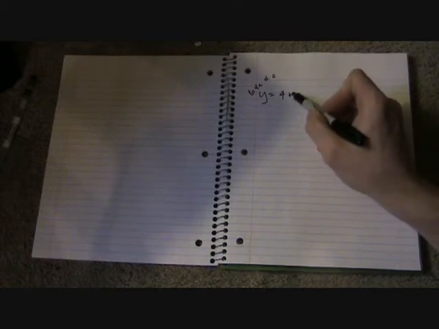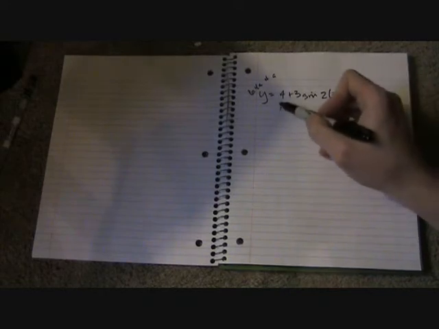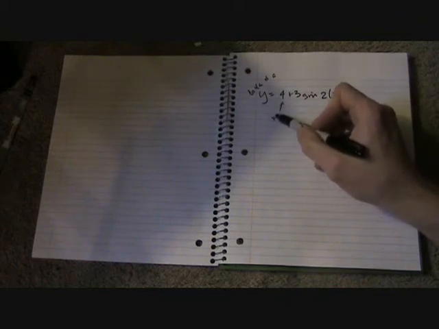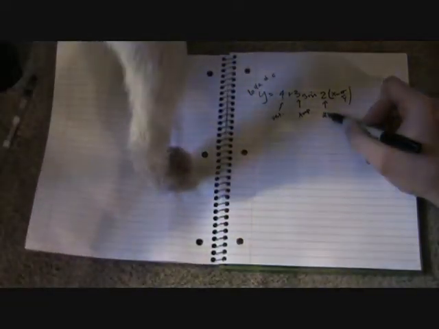Alright, so first question. This is number 6.4a. Number A: y equals 4 plus 3 sine of 2 times the quantity x minus pi over 4. Labeling parts, 4 is your vertical shift, 3 is your amplitude. 2 affects your period, so you get 2 pi over 2, so your period is going to end up being pi. And then this is going to be your phase shift: pi over 4 to the right.